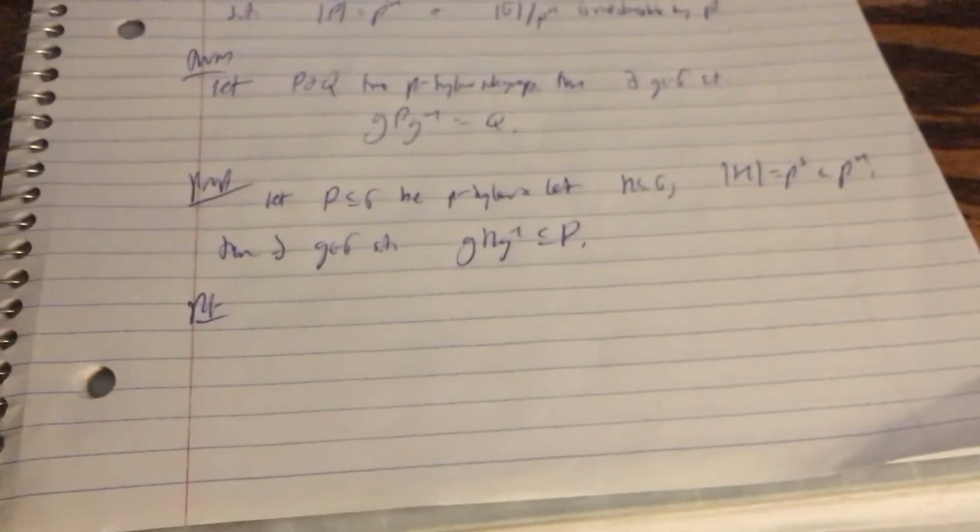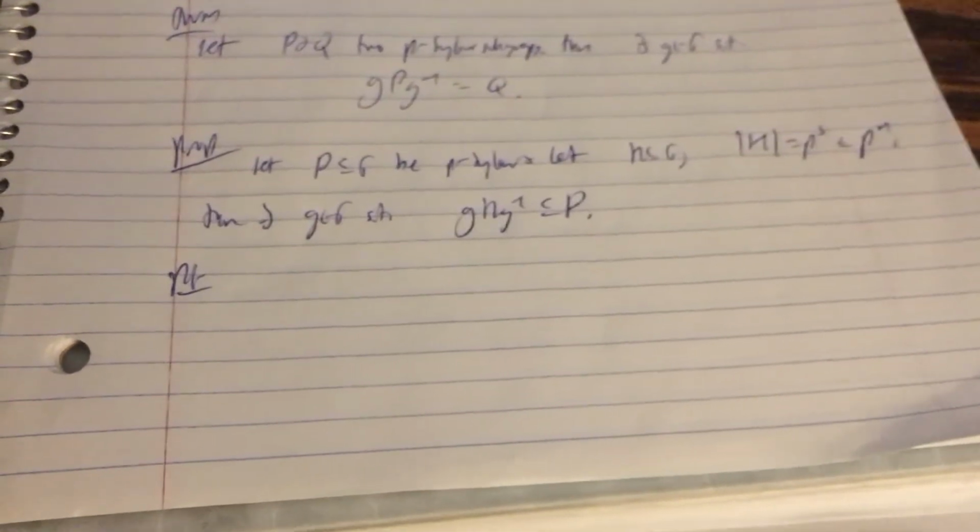Okay, so let's prove the proposition. Again, we're going to let G act on some clever, kind of funny space. In fact, it's not actually a coset space.